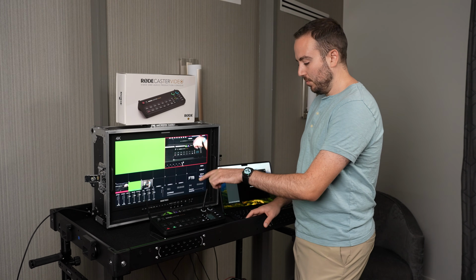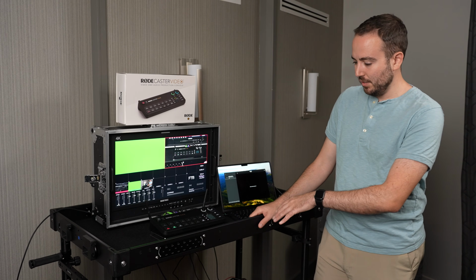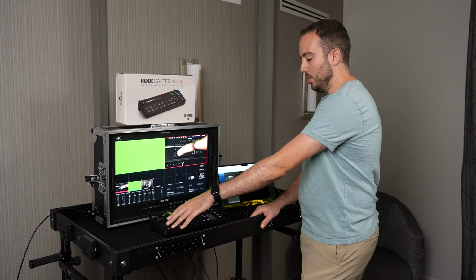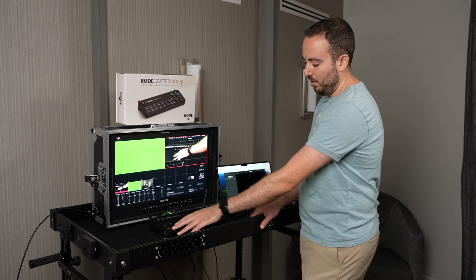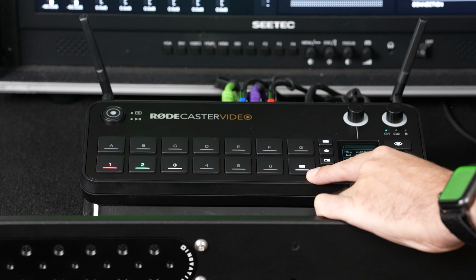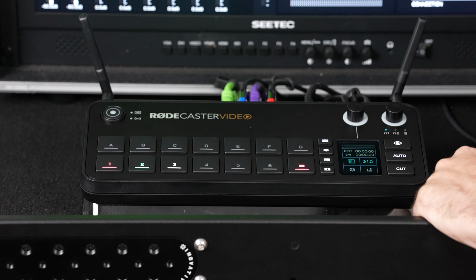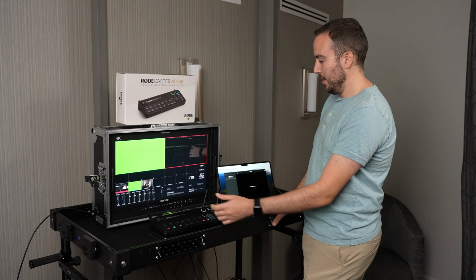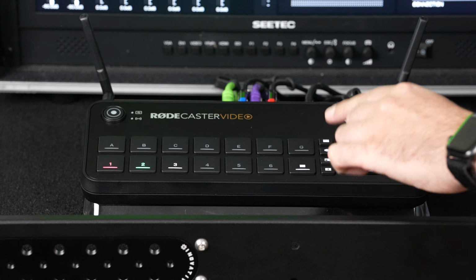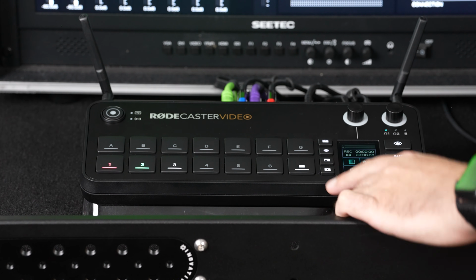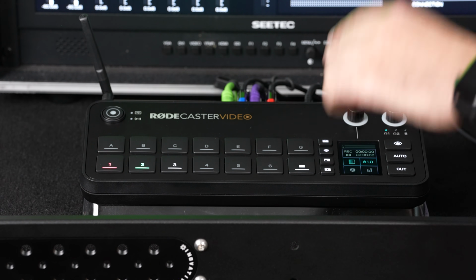Really quick, just want to go over some of the buttons here on this guy because it's very unique in the sense that it's got your program buttons or your program row on the bottom. Now, this button right here is considered your fade to black button. So if I hit that, it will fade to black. And if I hit it again, it will fade right back. But you can disable that in the settings. So if you don't want to use that as fade to black, you can turn that off.